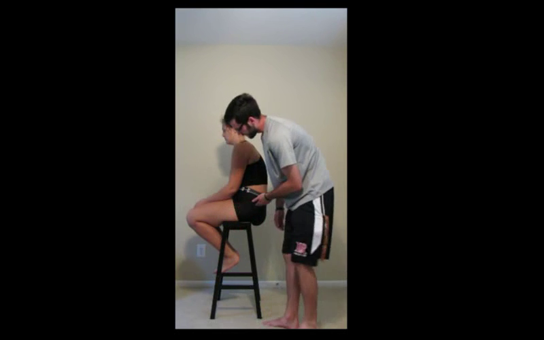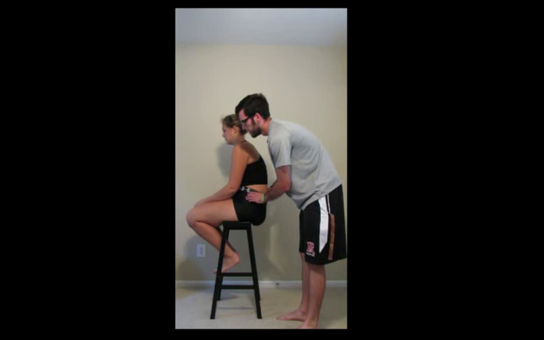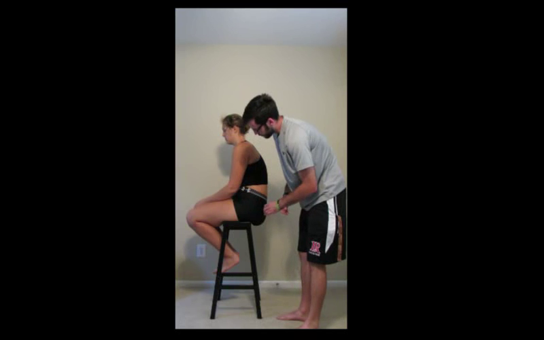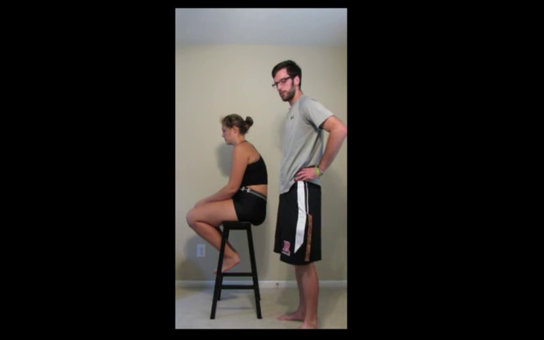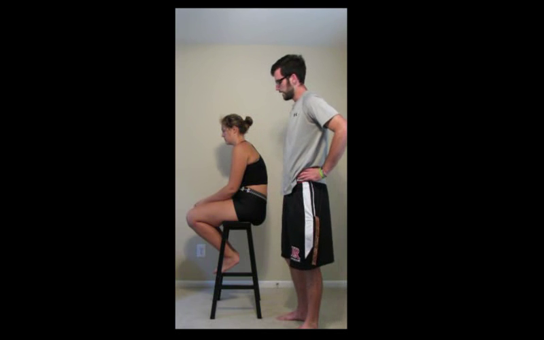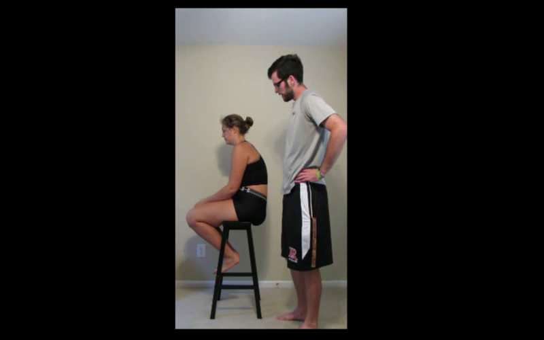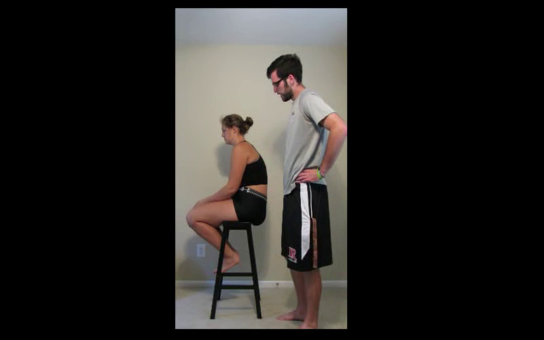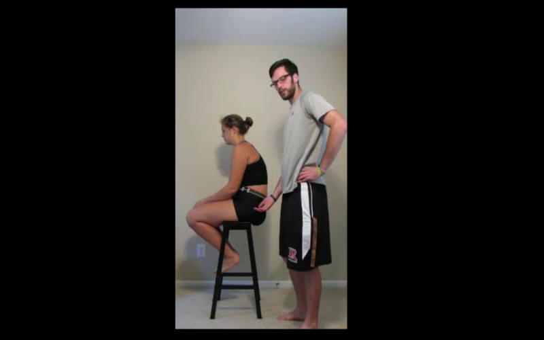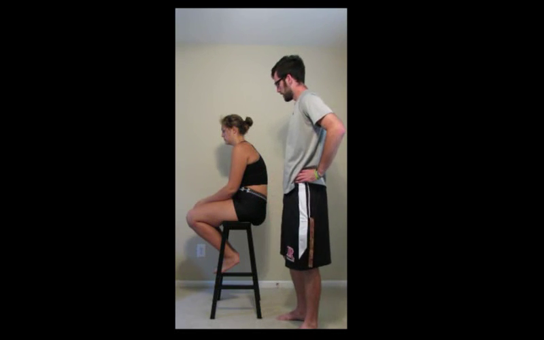We'll come up and we'll look at the pelvis next. When she's seated, she has a slight posterior tilt with her pelvis as opposed to anterior when she's standing. This can cause flat back here in the lower back area. This is caused by frontal weakness and posterior strength while sitting.